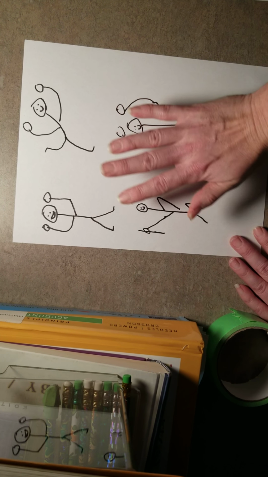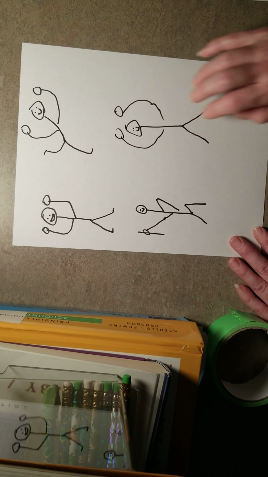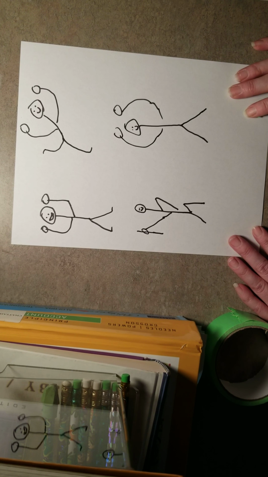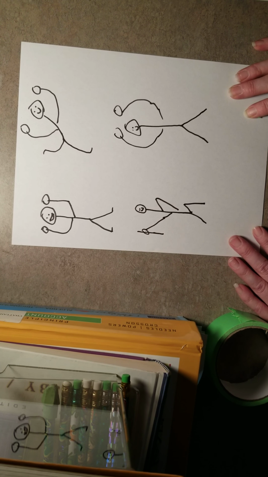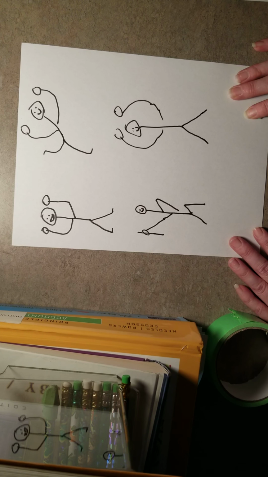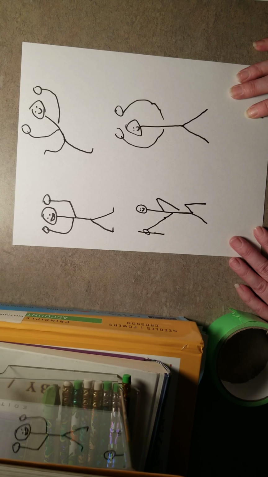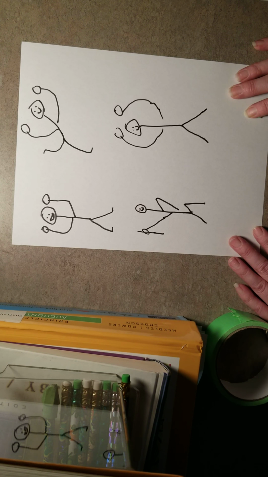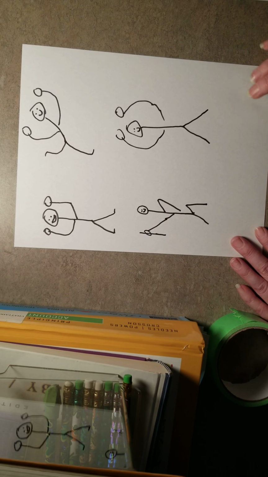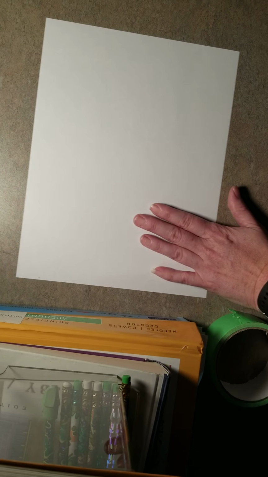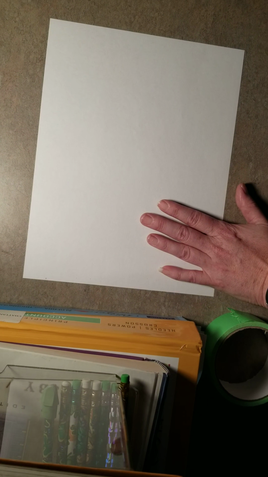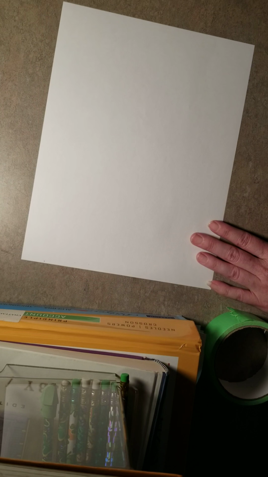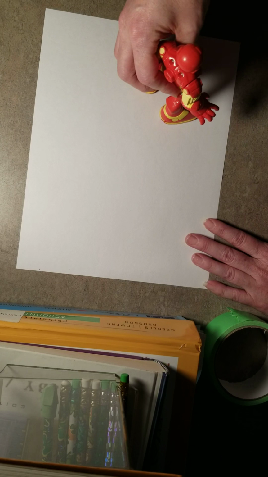I have my gesture drawings that I made last time. Now we're not going to have time to do each one of these in class. What we're going to do is pick one or two gestures from last time, and we are going to use those to create the shadow for it. Now I have brought in, let's switch my paper out here, some action figures for us to use to create shadows with, and I'm going to show you how we're going to do it real quick.